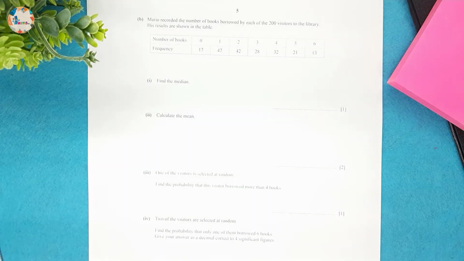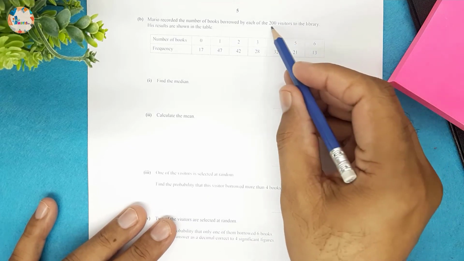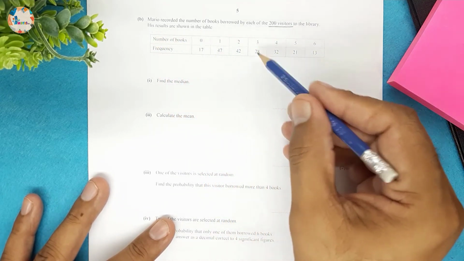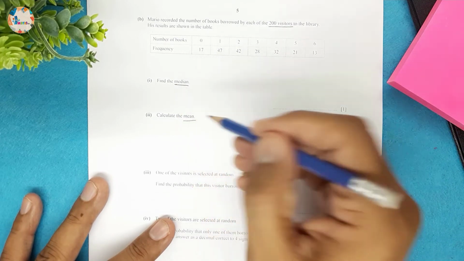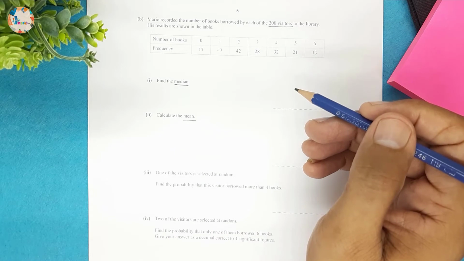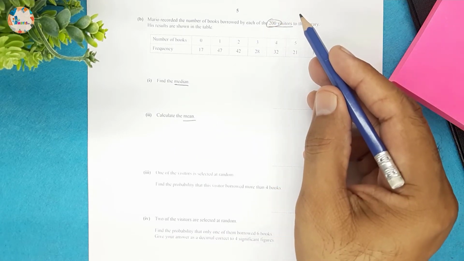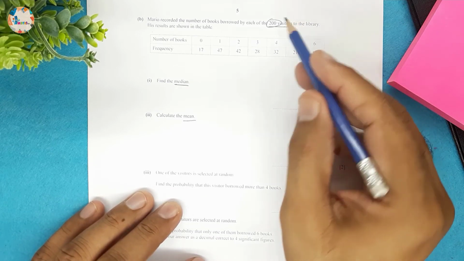B part. Mario recorded the number of books borrowed by each of the 200 visitors to the library. His results are shown in the table. Find the median and mean. So for the median, we have 200, so we will have to check for the 100th value.